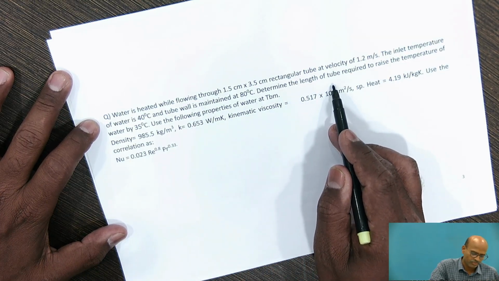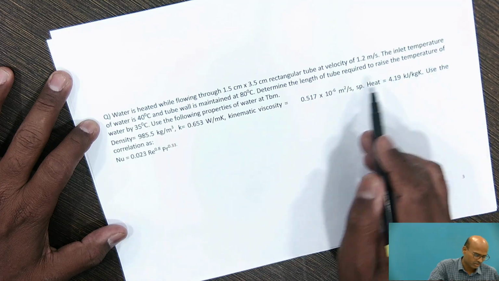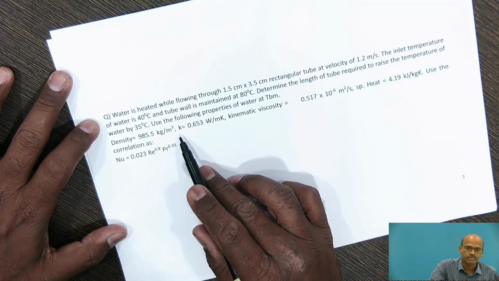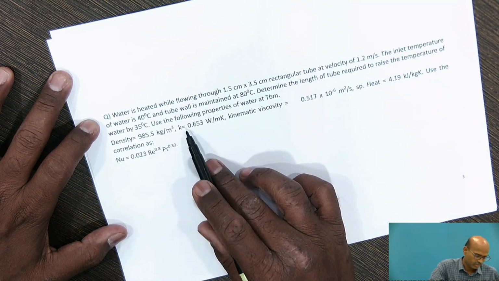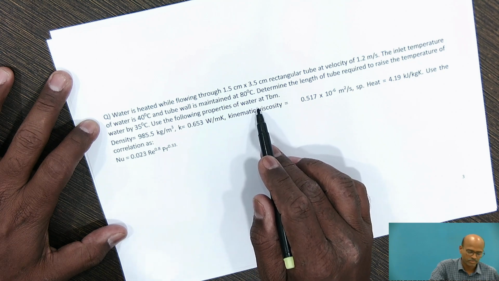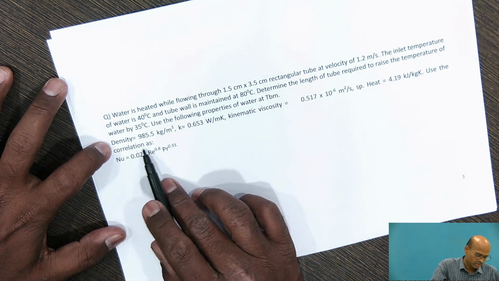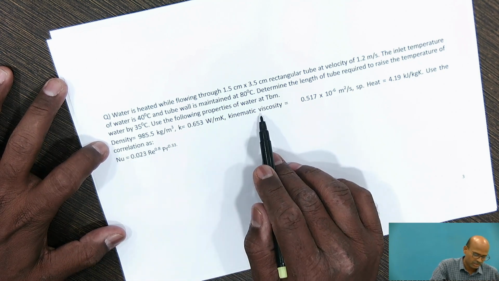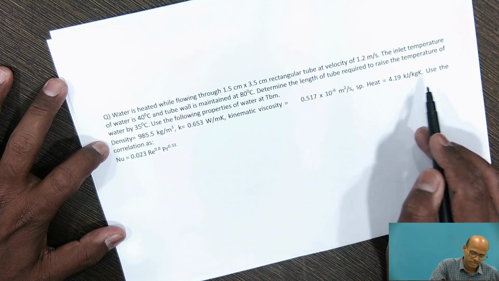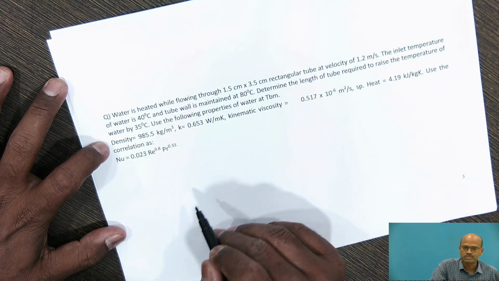Determine the length of tube required to raise the temperature of water by 35 degrees Celsius. Use the following correlations and properties. Density is given, thermal conductivity, kinematic viscosity, specific heat, and the correlation is also given.